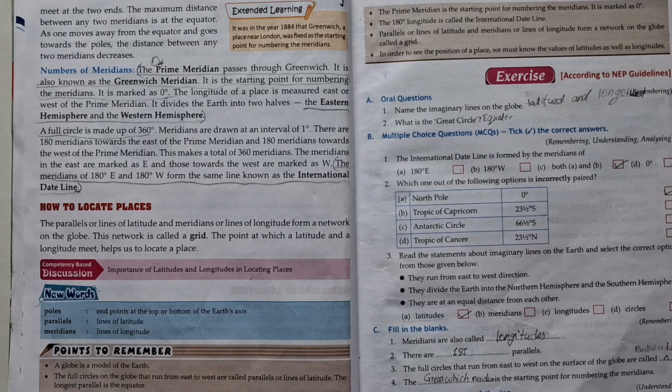Next topic, how to locate places. The parallels or lines of latitude and meridians or lines of longitude form a network on the globe. This network is called a grid. What is the grid? This one sentence is very important: the point at which a latitude and a longitude meet helps us to locate a place.